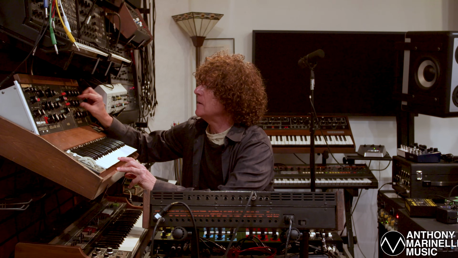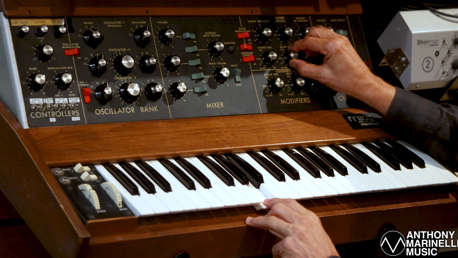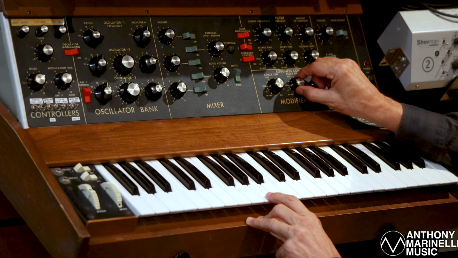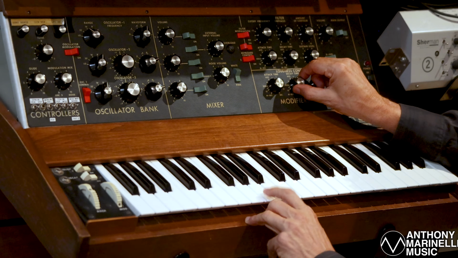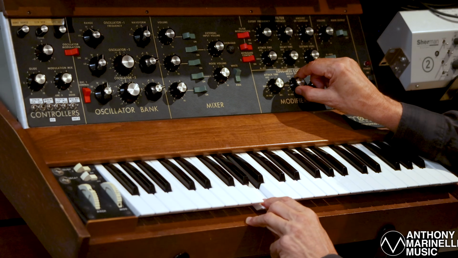So remember, the decay time of the filter is controlling the pitch drop, so you listen to it. More pitch drop, quicker pitch drop. And then the VCA is controlling the ring, a lot of ring, kind of like an 808. And then I shorten it up.